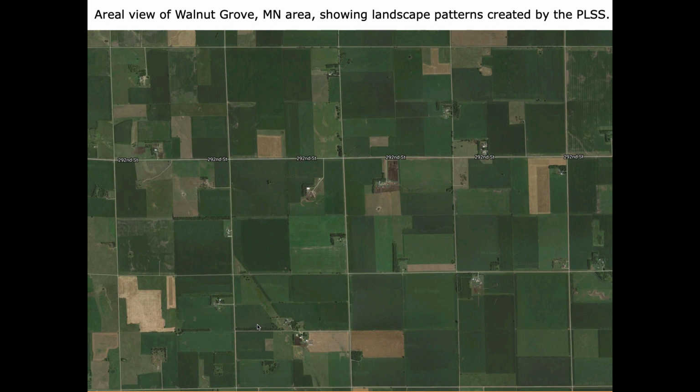So Ohio is the state where you have both the experimental pre-public land survey and the public land survey itself. Now, you can't see that, sorry about that, it's kind of dark. The landscape produced by the public land survey is very distinctive.